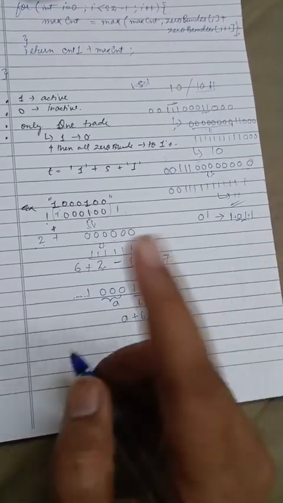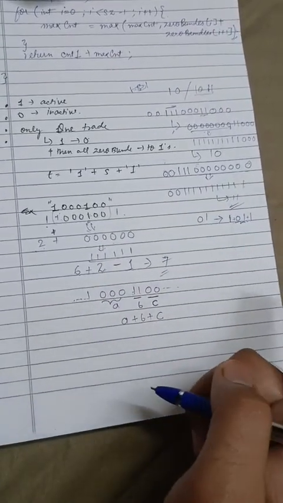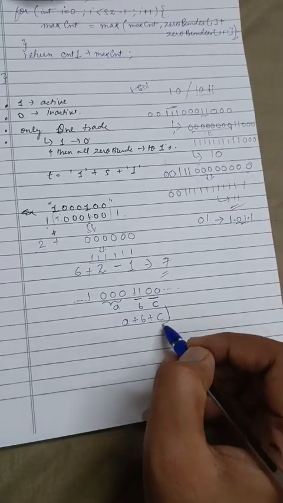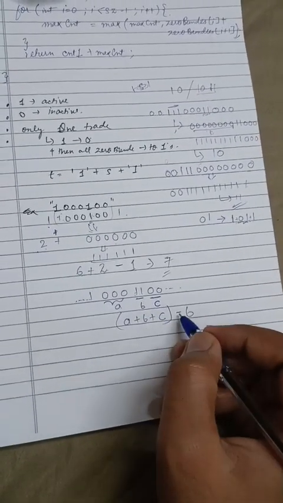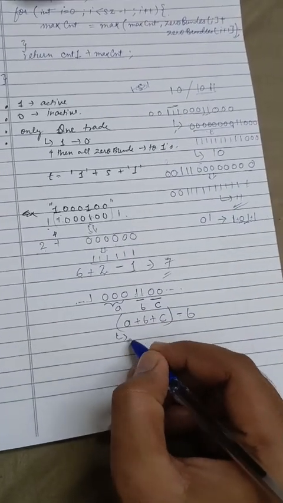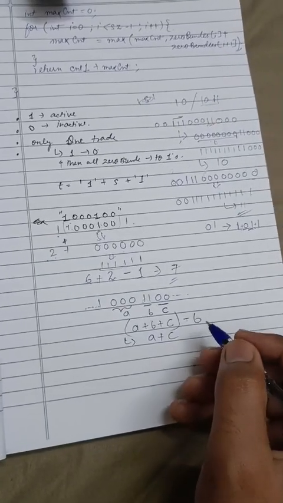Now initially I have also counted the total number of ones of the whole string in one go. So I have to subtract this portion again, because earlier I have counted it. So now the expression becomes A plus C. Are you getting my point?